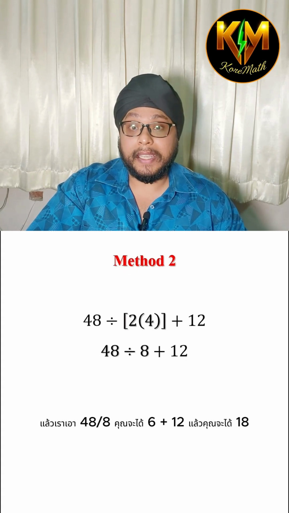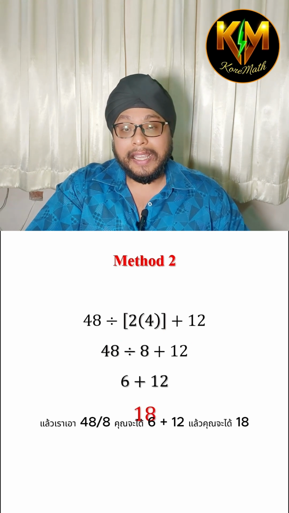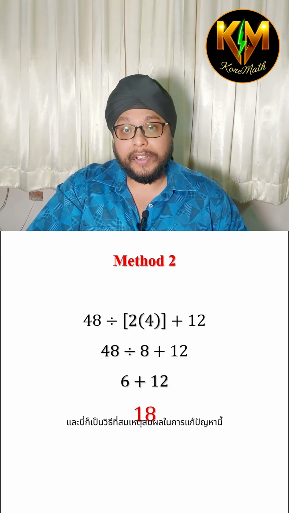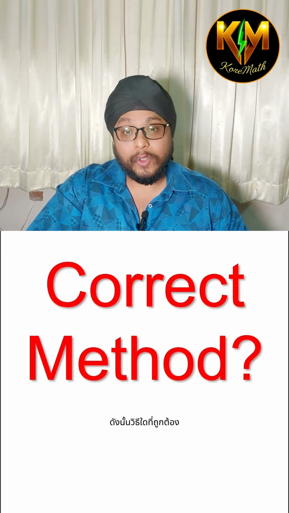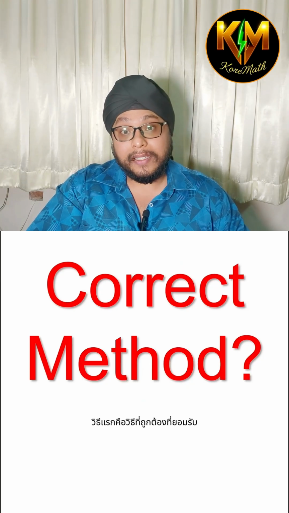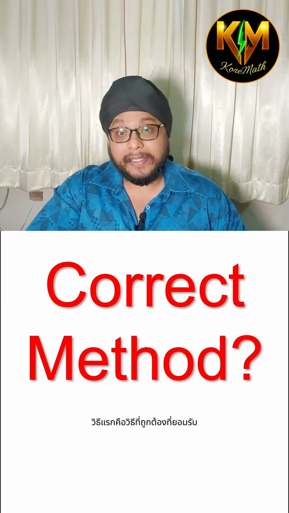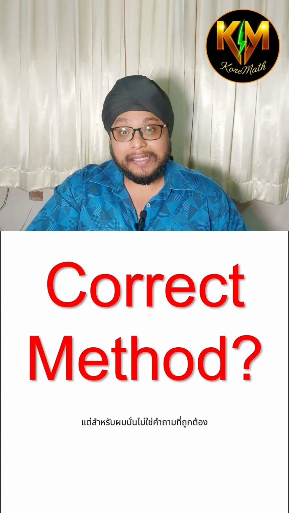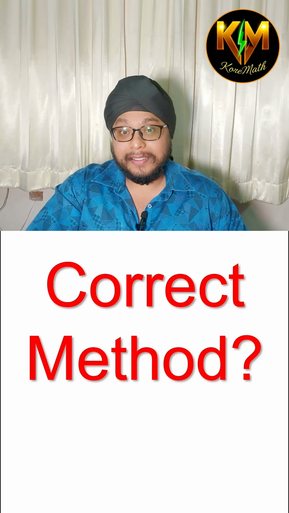Then we take 48 divided by 8. You get 6 plus 12. And so you get 18. And this is also a very reasonable way of solving this question. So which one is the correct method? Like I already told you earlier, the first method is the accepted correct method. But to me, that's not the right question.